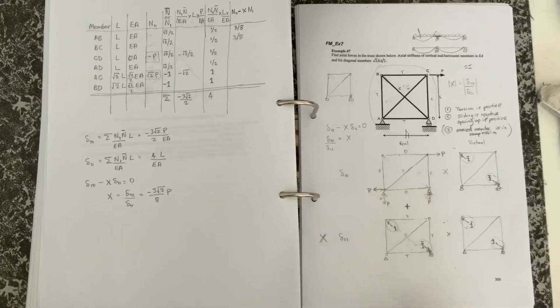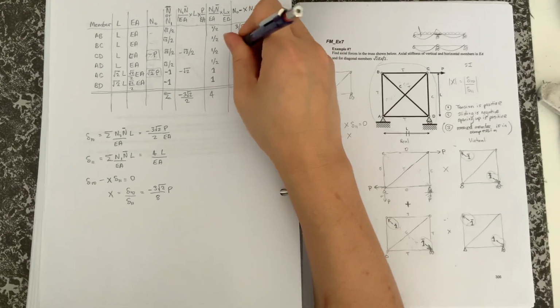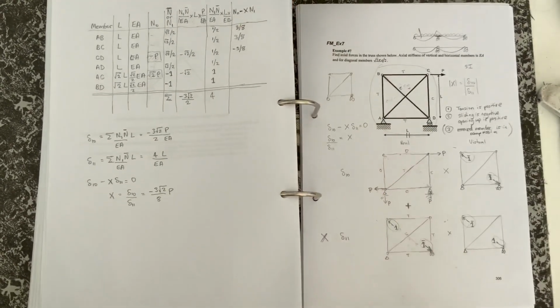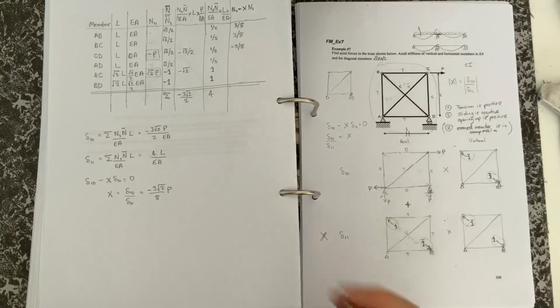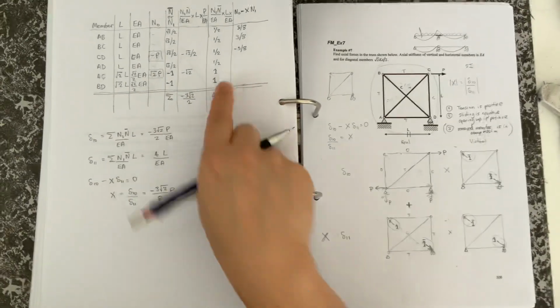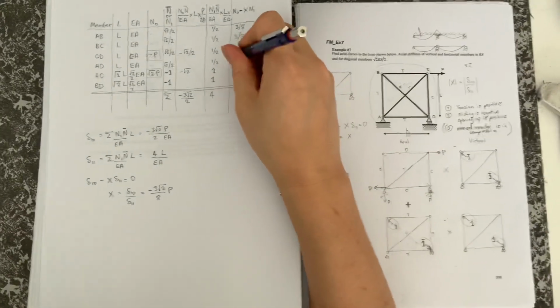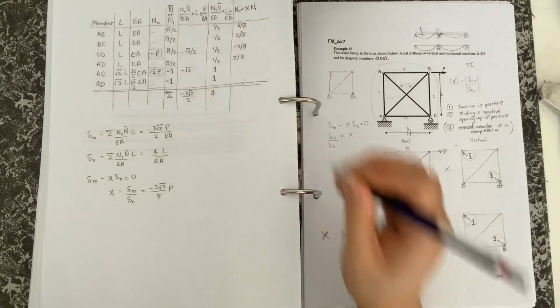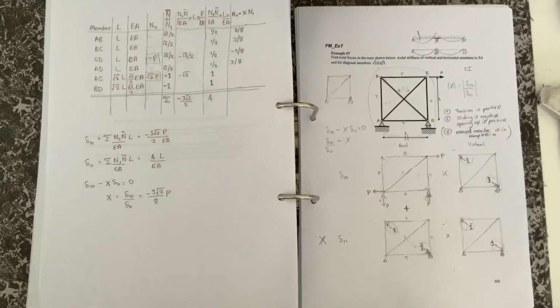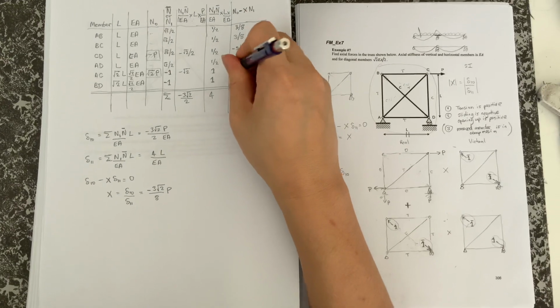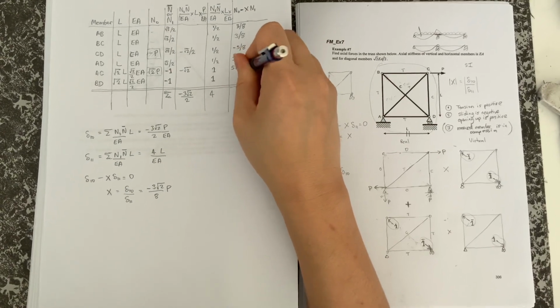Member CD is going to be negative 5/8. Member AD is going to end up as being 3/8. Member AC is going to work out to be 5√2/8.